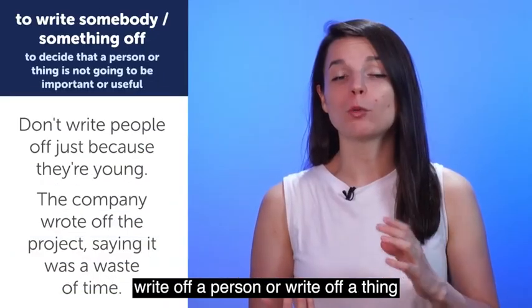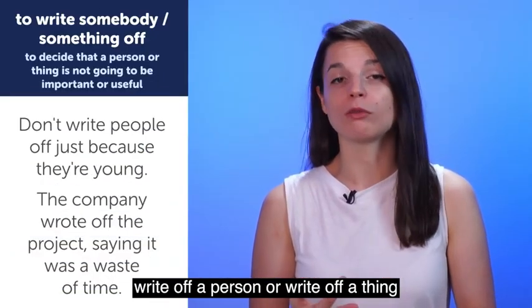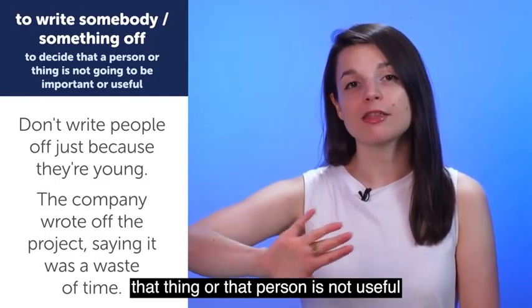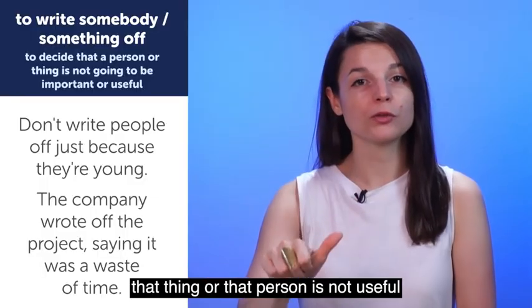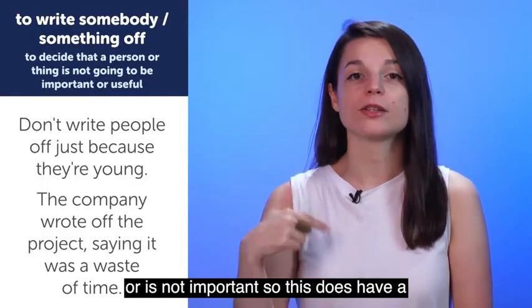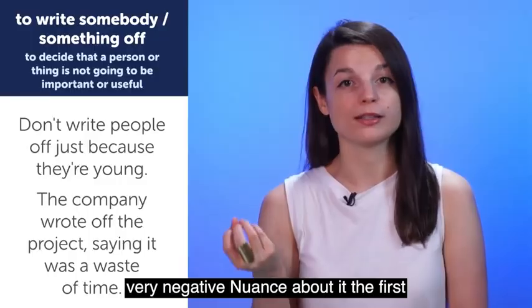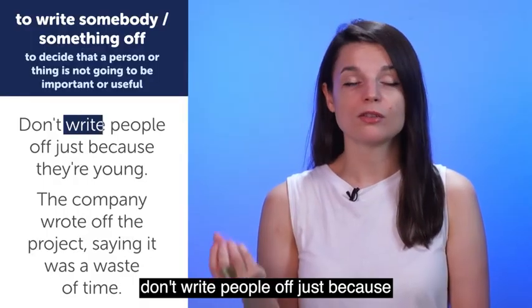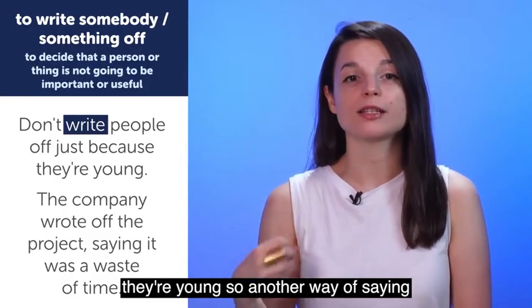All right, so when we write off a person or write off a thing like a project, it means we decide that that thing or that person is not useful or is not important. So this does have a very negative nuance about it. The first example sentence is a piece of advice. Don't write people off just because they're young.